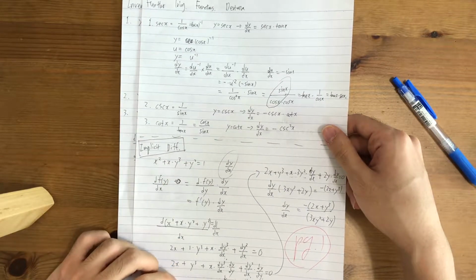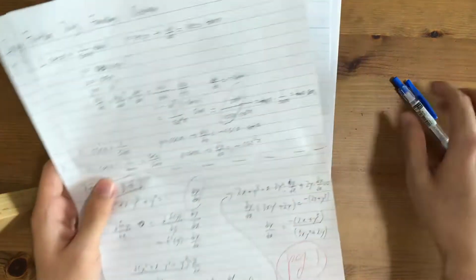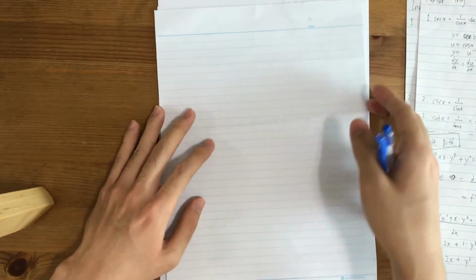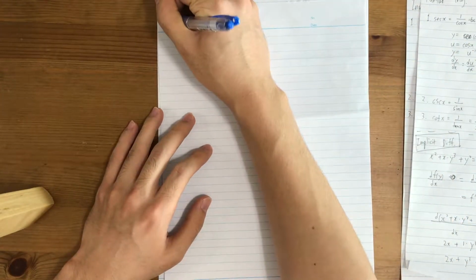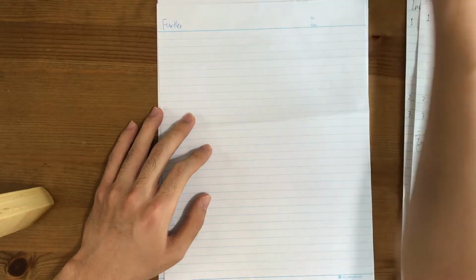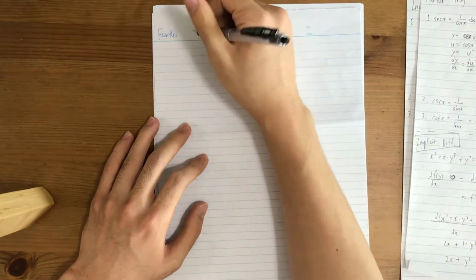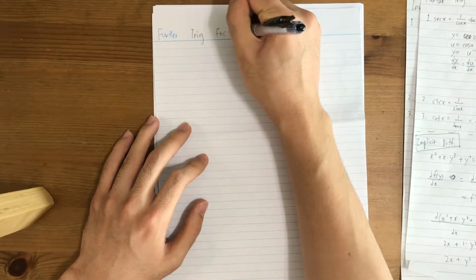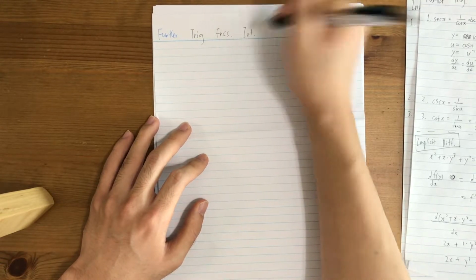Alright, so let's start with some further trig functions integration.